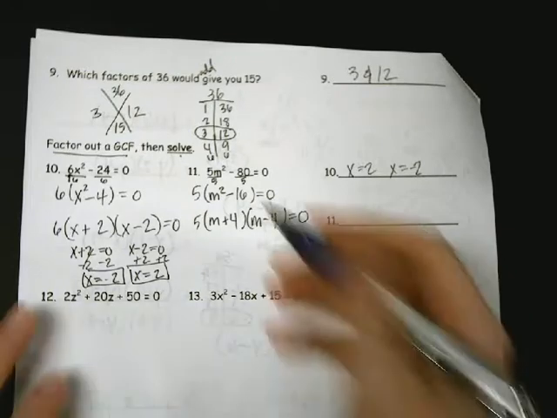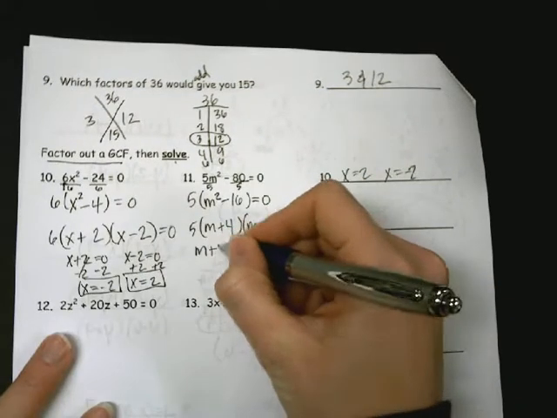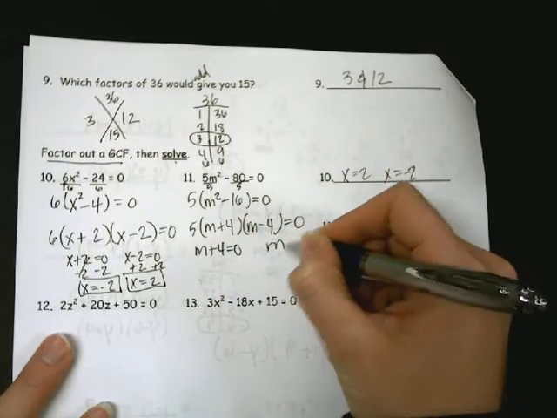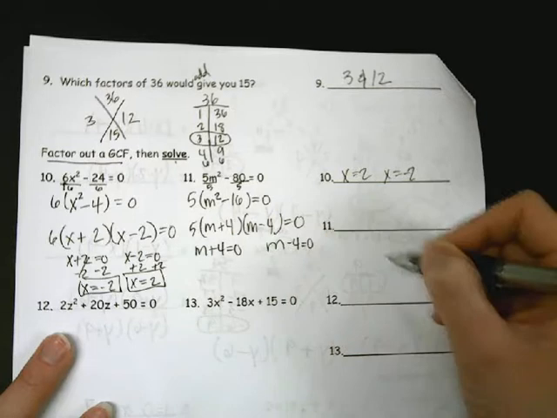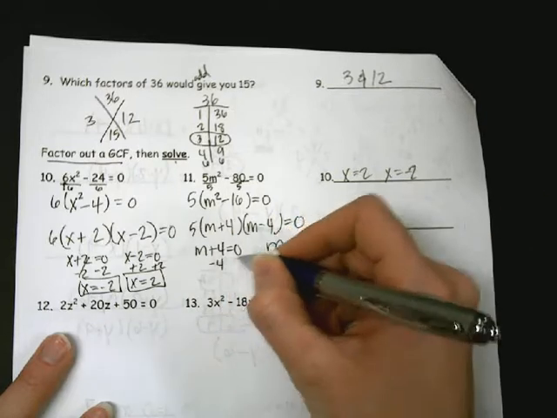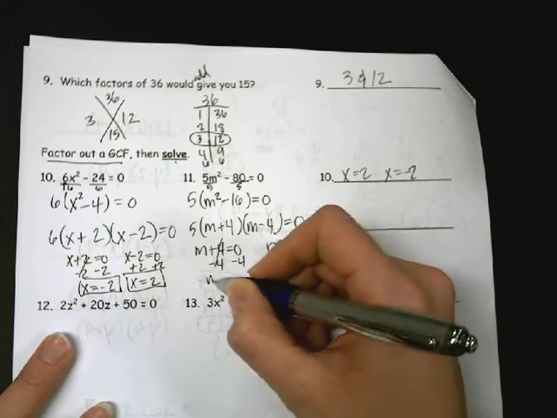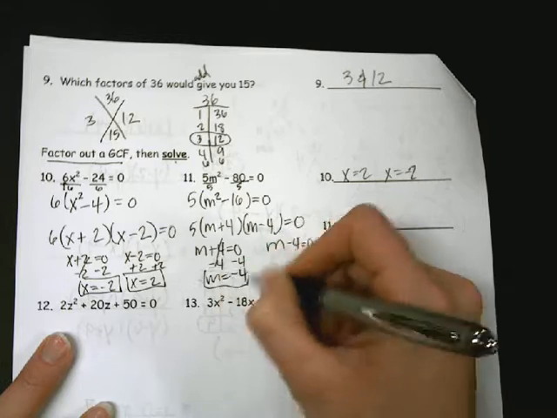M plus 4 equals 0, and M minus 4 equals 0. Solve for M. So you get M equals a negative 4, and M equals a positive 4.